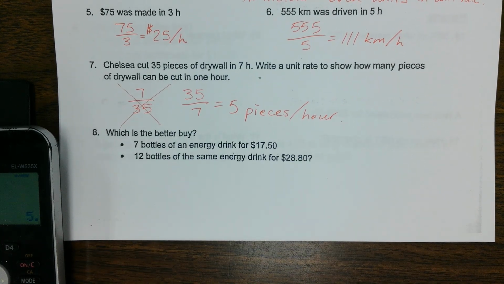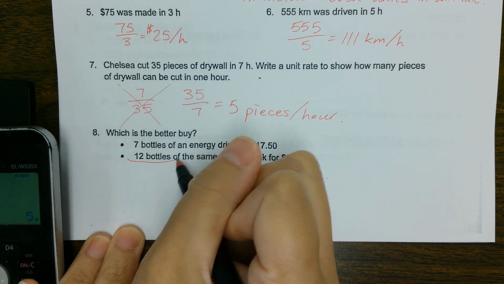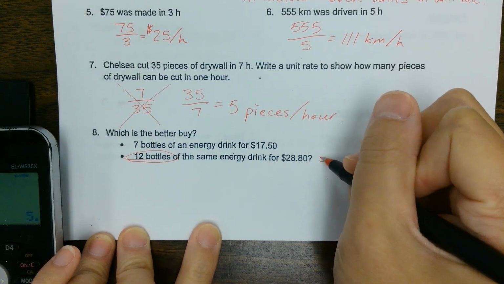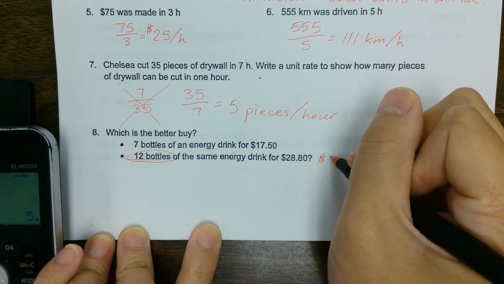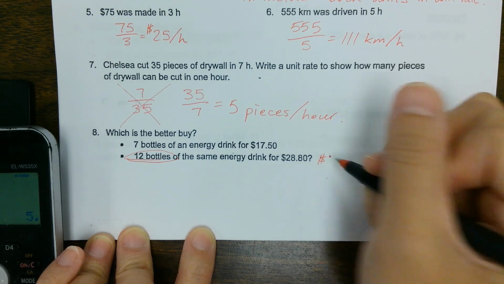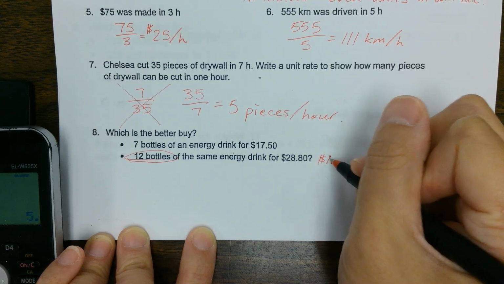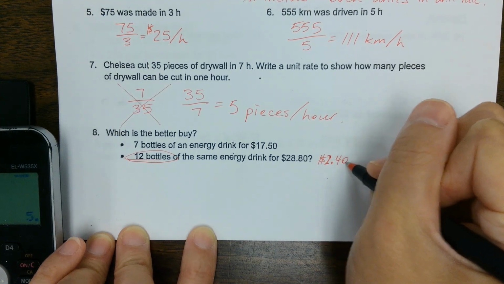Okay, which is the better buy? 7 bottles of energy drink for $17.50 or 12 bottles for $28.80? Pedro. The 12 bottles. What is the unit price that you got? I got for 12 or 8. For this, I don't remember what I got, but I just wrote it down. Okay. $1. Oh, 2.40. Oh, $2.40 per bottle.